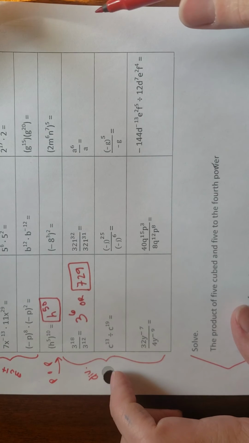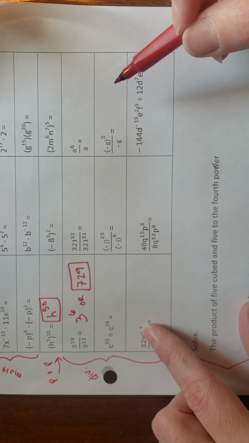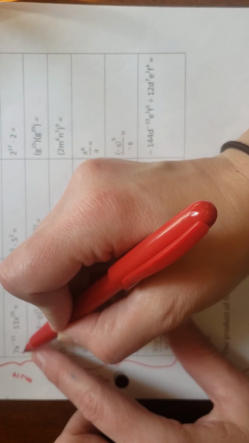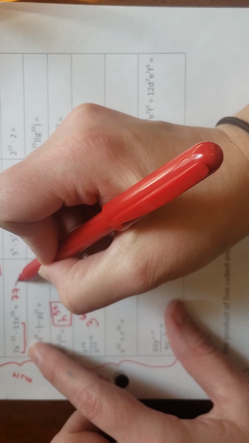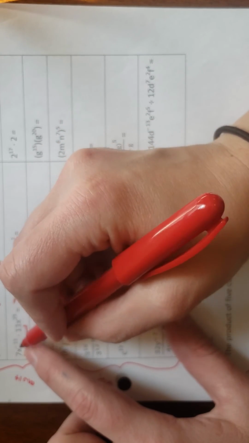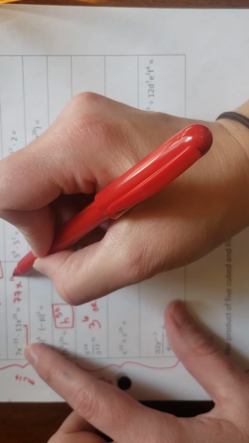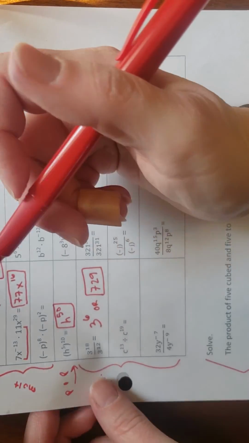Now remember, if you have monomials, I'm looking for one here, multiply your coefficients and then add your exponents. So negative 13 plus 29 is 16. So take it in pieces. Same with division.